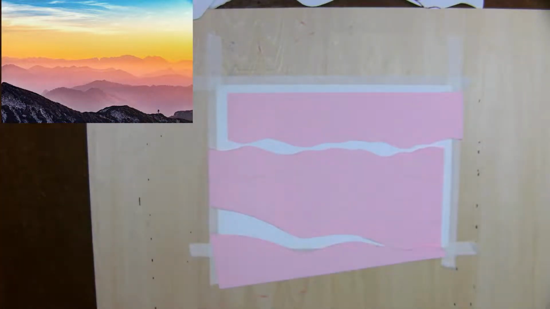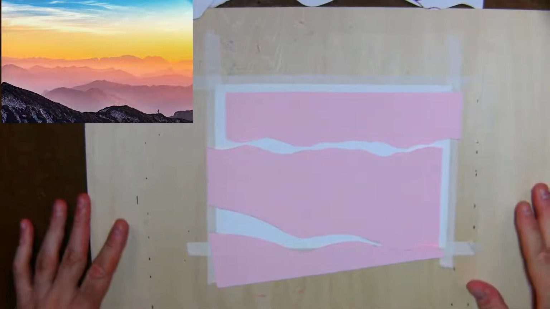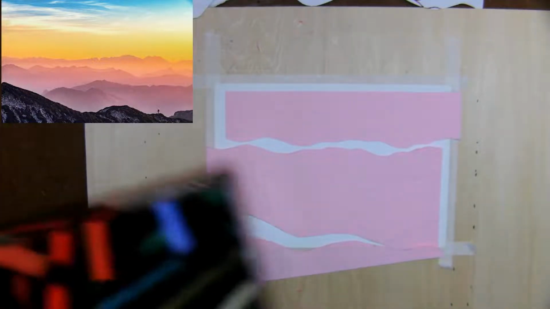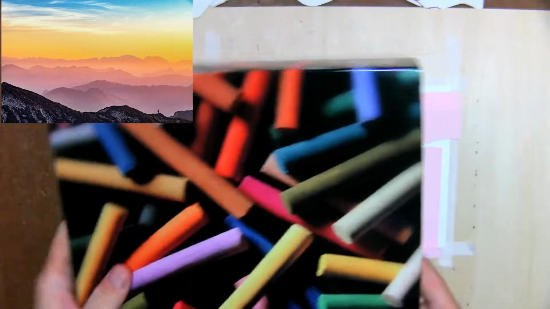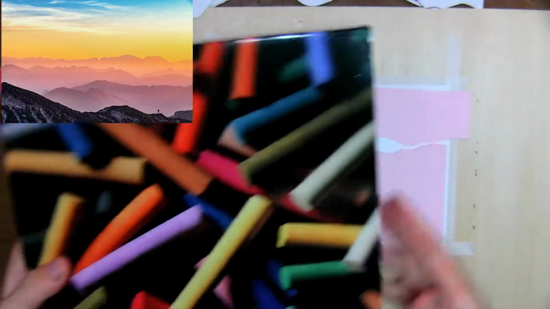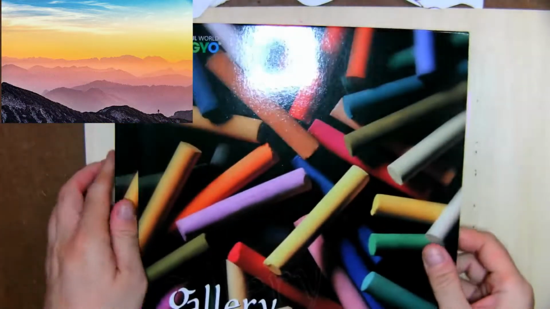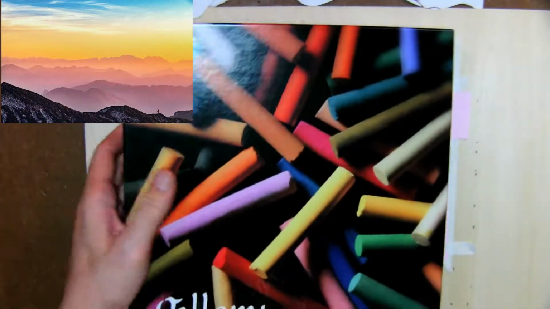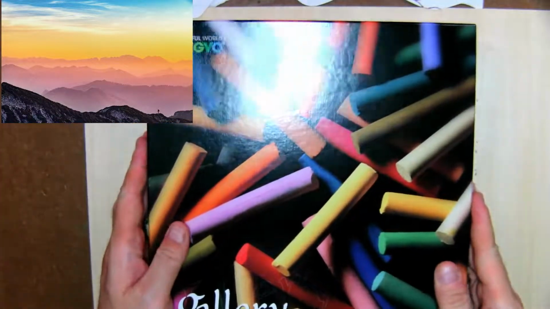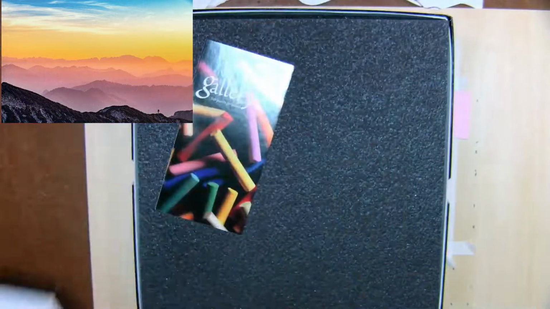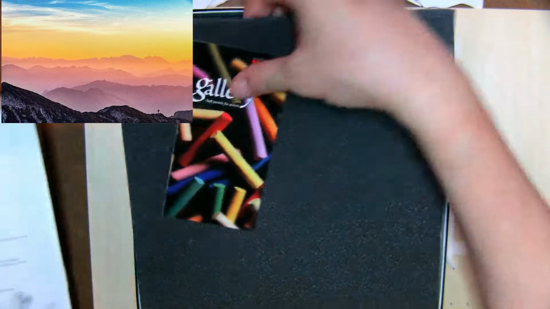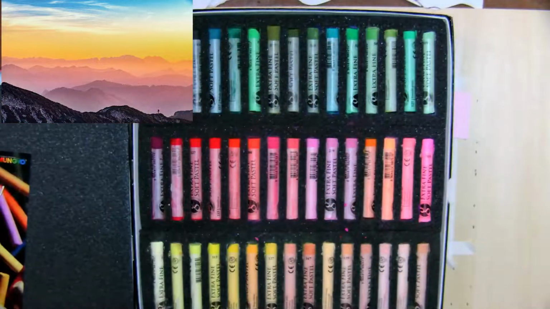Alright, so now that I'm finished cutting all the stencils, I am ready to lay my color down, and this time for coloring, the pastel set I'm going to be using is this set here. Okay, I got this set of pastels at the beginning of the year. It's a set of 90 colors.